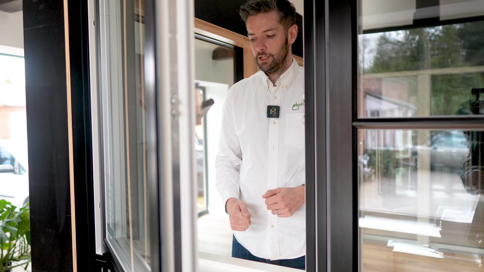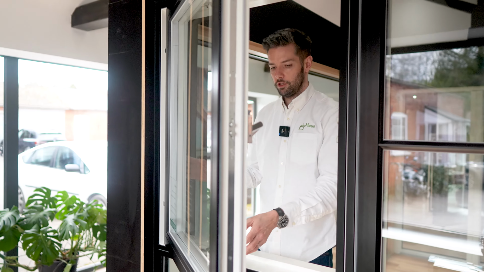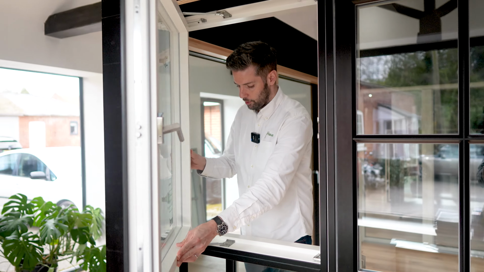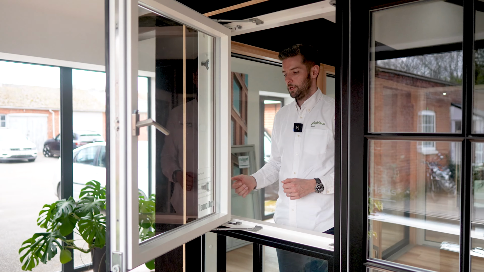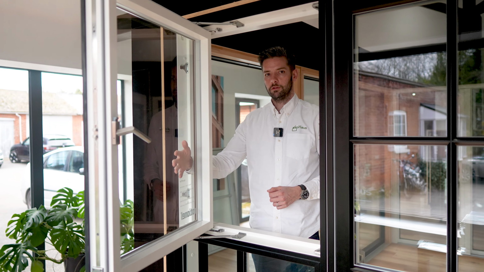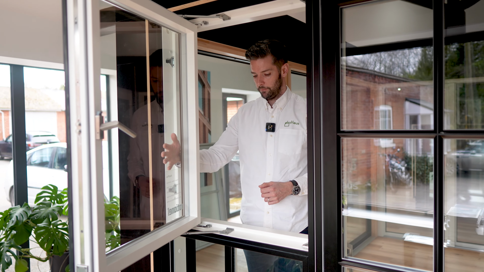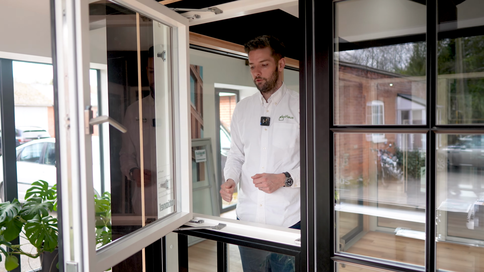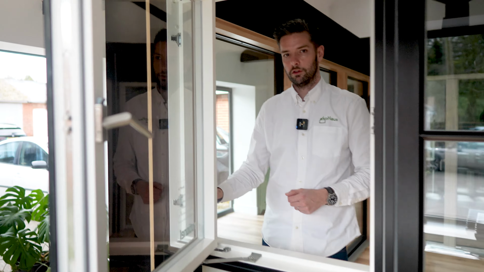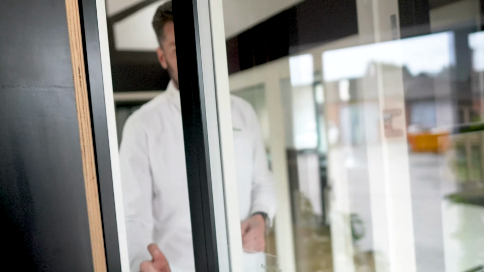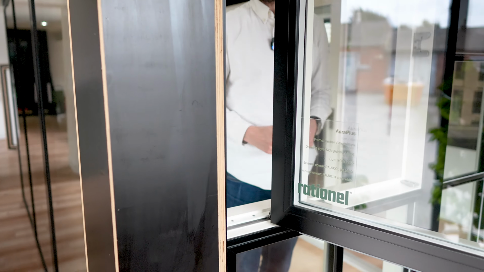Both Rationel and Velfac have side guided functionality. So in a side guided window, as the window opens, it comes across sideways. The big advantage of this being that you can then clean the outside pane of the glass from the inside of the building. An added benefit with Rationel side guided windows though is that if you don't like the exposed hinges, on the side guided window the hinges are concealed.